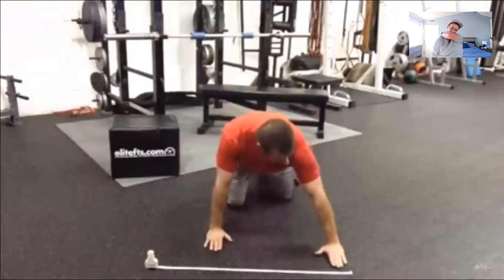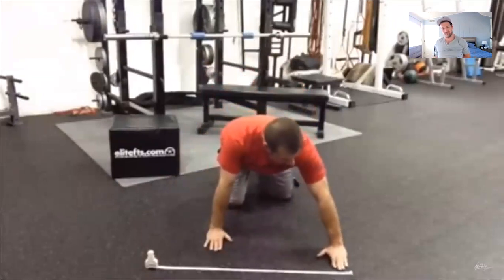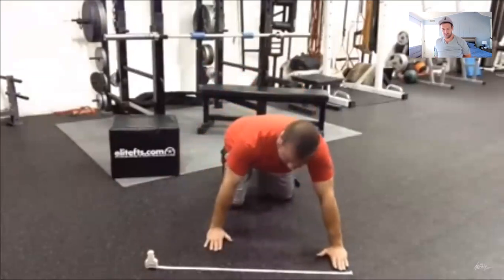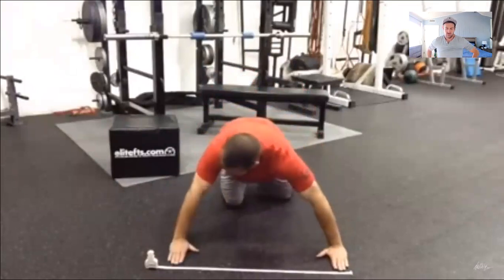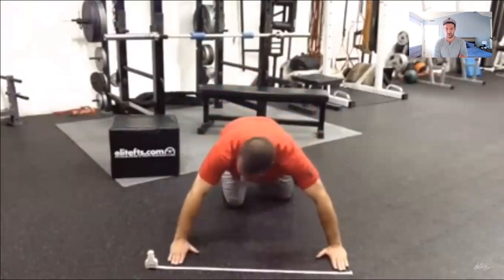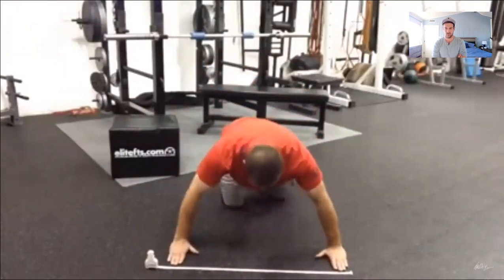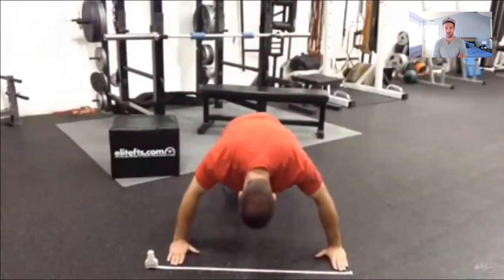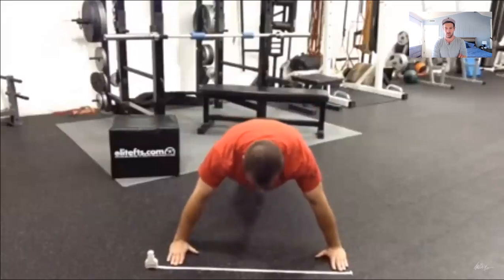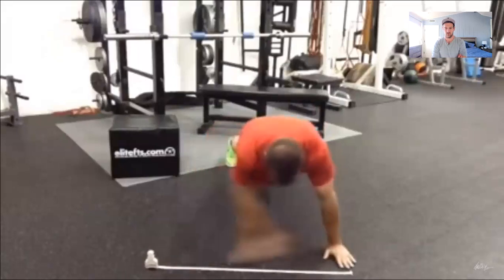I'm going to get my one pinky lined up right on the measuring tape to number 1. I'm going to take my other hand, get my pinky lined up, 36. Okay? Here we go. Get myself in a plank position. Here we go. 3, 2, 1, go.